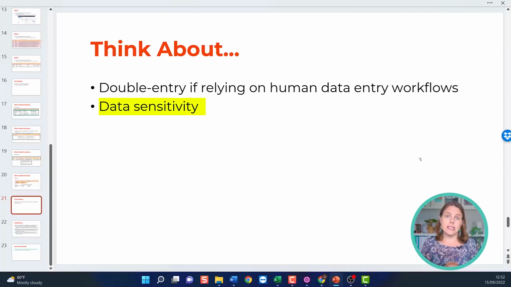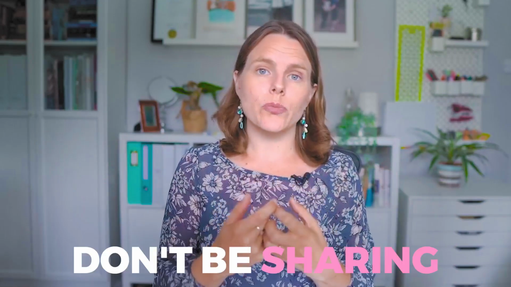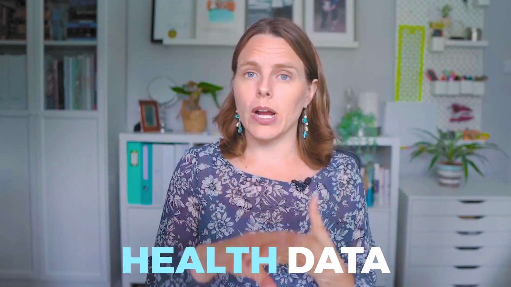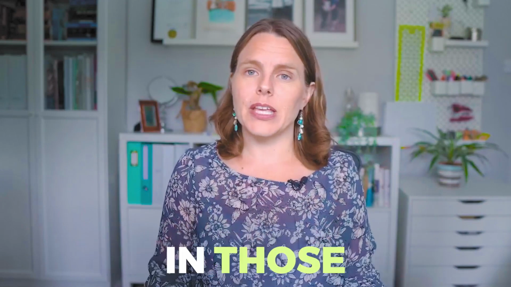Also data sensitivity. So when you share that data, it will become kind of as an attachment that's not encrypted. So don't be sharing kind of personal data or health data or sensitive data in those attachments. It's not easy to get the data, but it is technically possible.